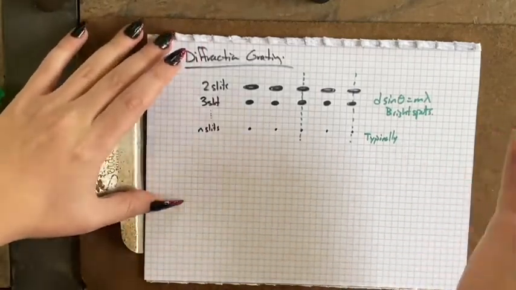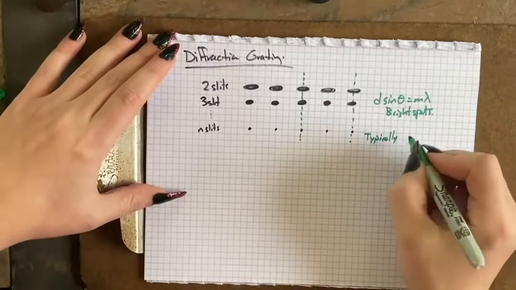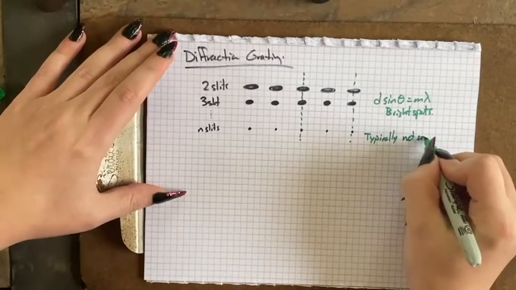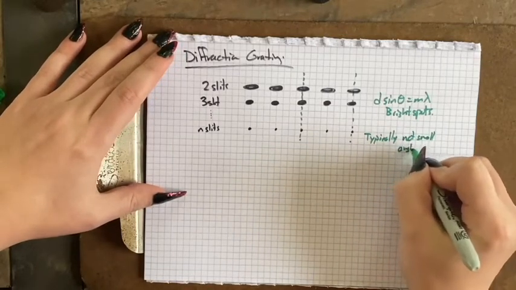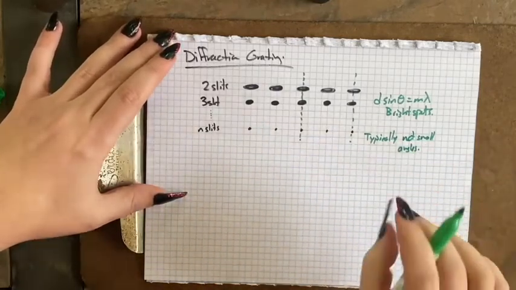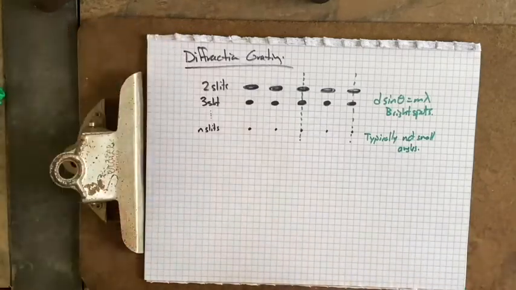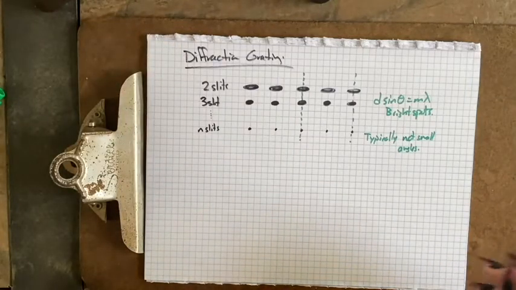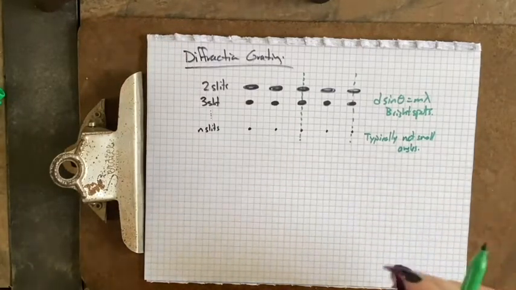So if that's you and that's your situation, typically not small angles, you should always just go back and double check this, right? Just see, does this work or does it not work? Then we also have interesting patterns. I think you'll do those in the lab, right?